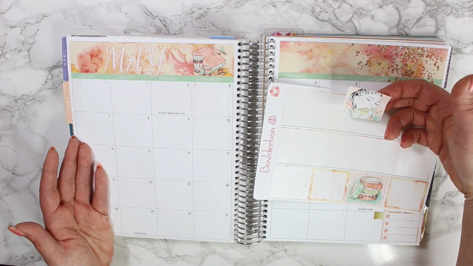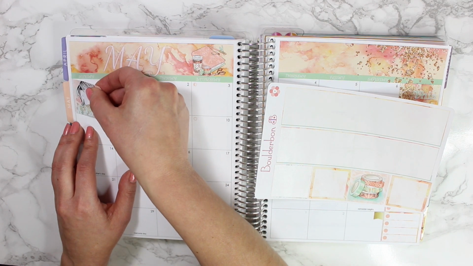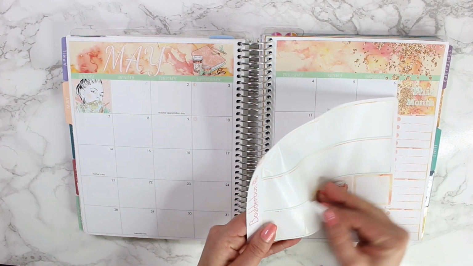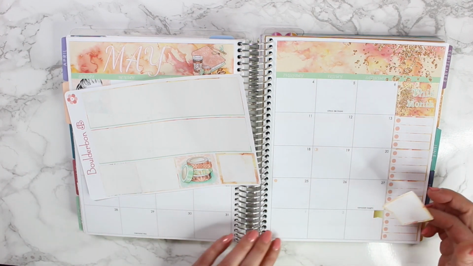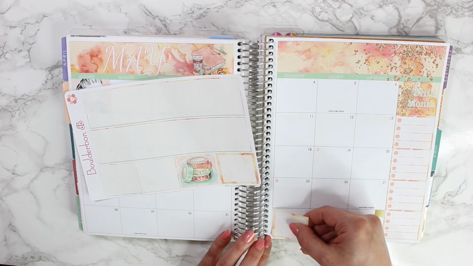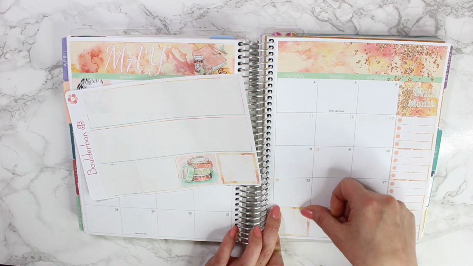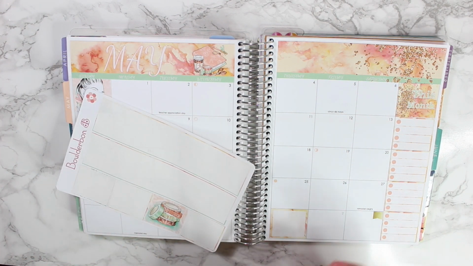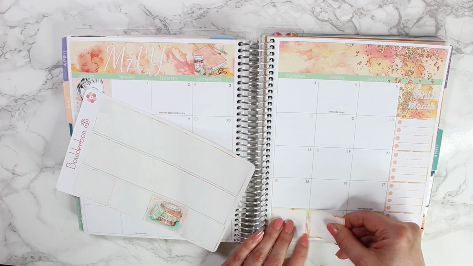So let's see. I want to put this one in the corner here. And then these guys I like to put down at the bottom so that I can write in little notes that I want to remember. Also, I like to keep track of my social media over here as well. Perfect.